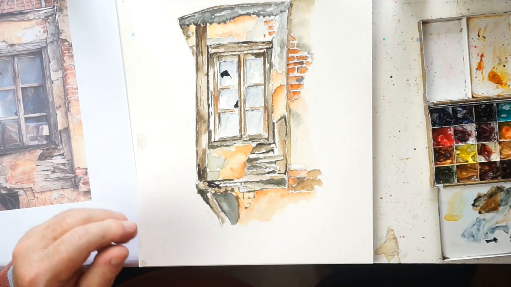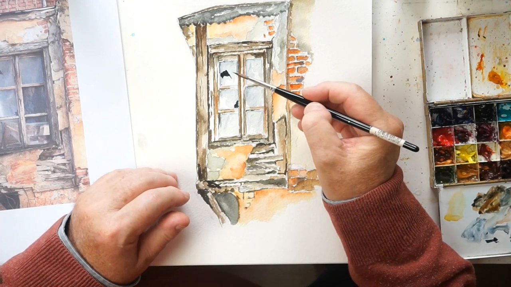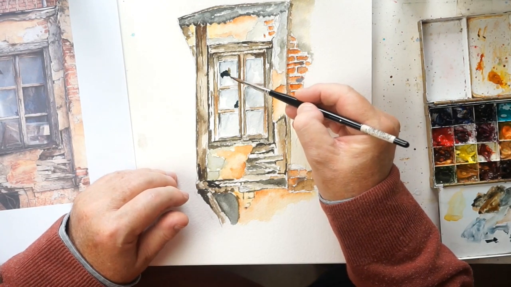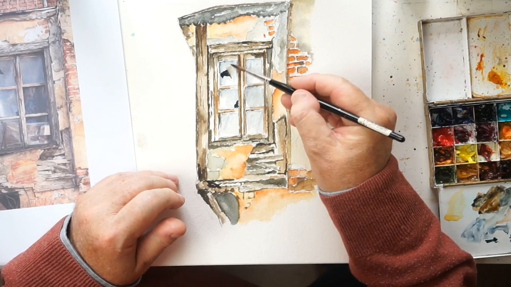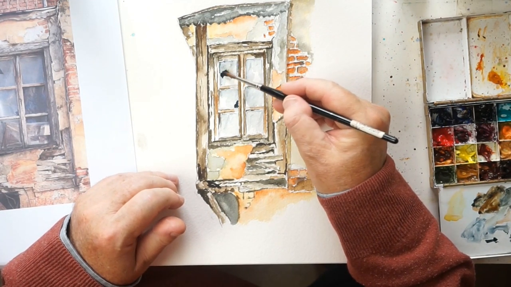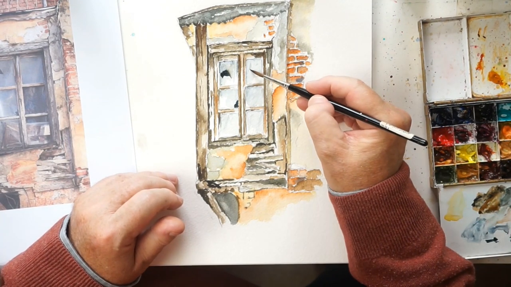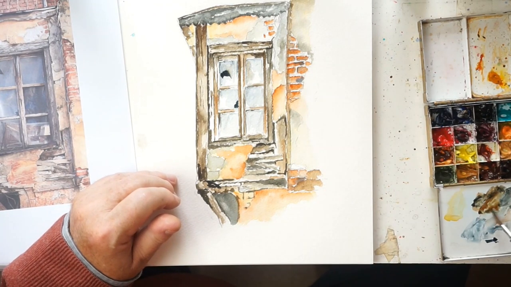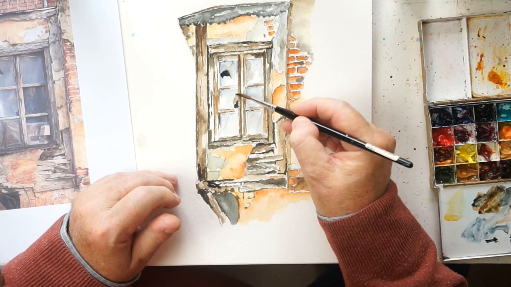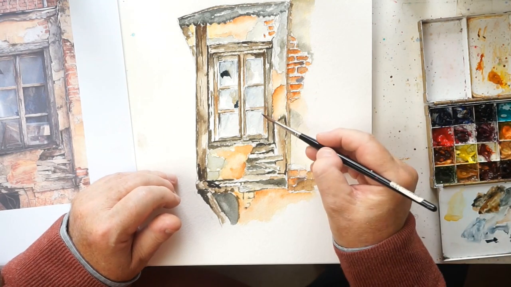So, in fact, I think what I might do is just drop in, because the glass is dirty, a bit of burnt umber here and there, just to dirty it up. Yeah, that's better. In fact, I think I might just do that. Because at the end of the day, these are old, dirty windows.